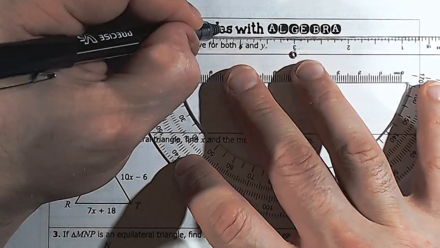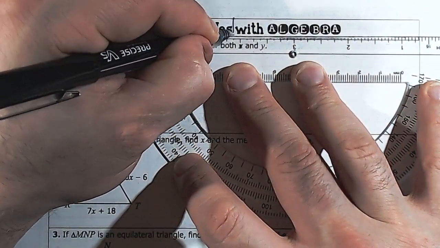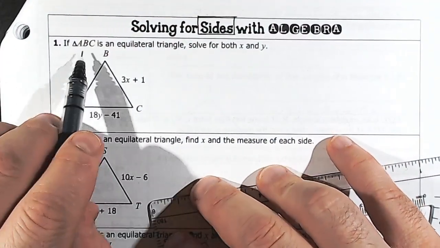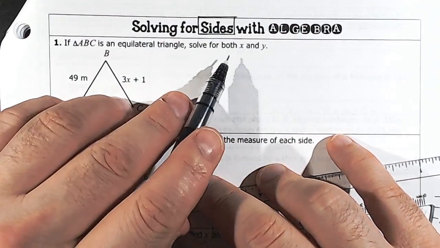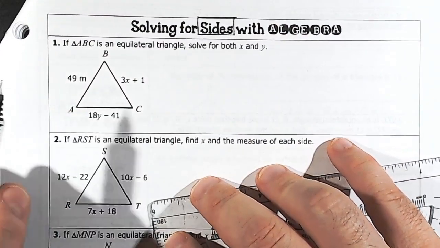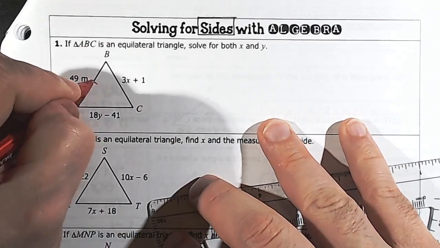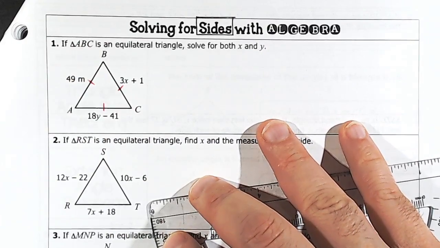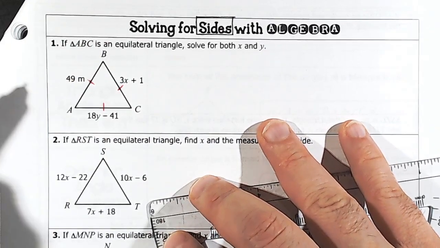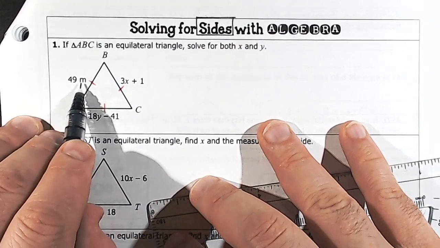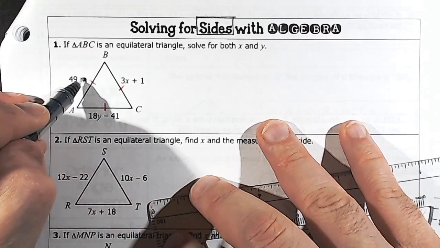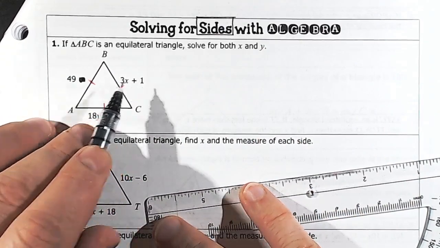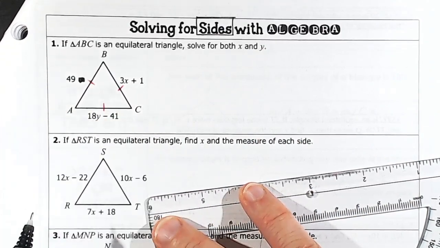So again, we're solving for sides. So this is not an angle analysis. This is a side analysis. Here's what we're given. If ABC is an equilateral triangle, solve for both x and y. Okay, well, what that means is that this side and this side and this side are all congruent. Okay? So what we can do, and this m here is not a variable, it's a distance. It's like 45 meters. So if that's confusing, just consider this to be 49. This is 3x plus 1, and this is 18y minus 41.